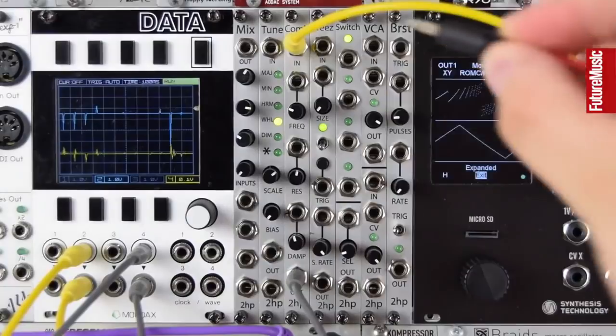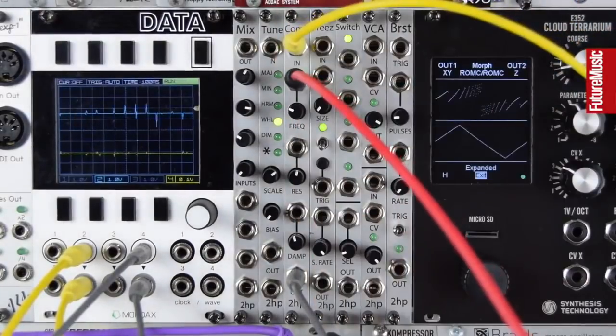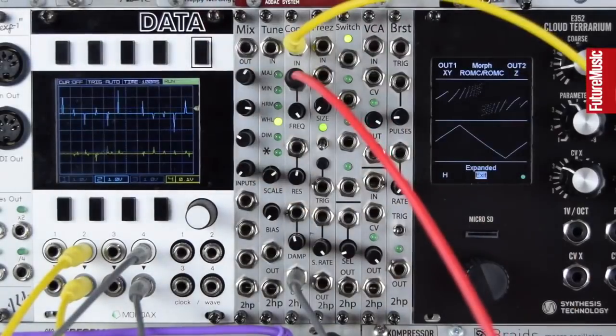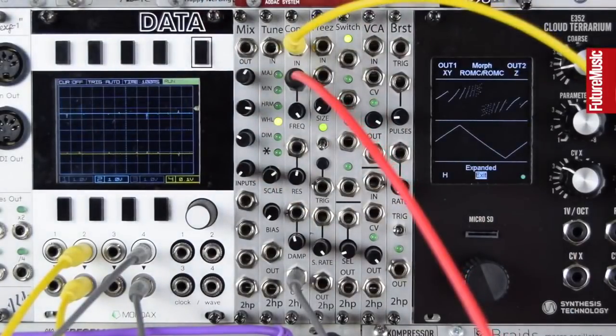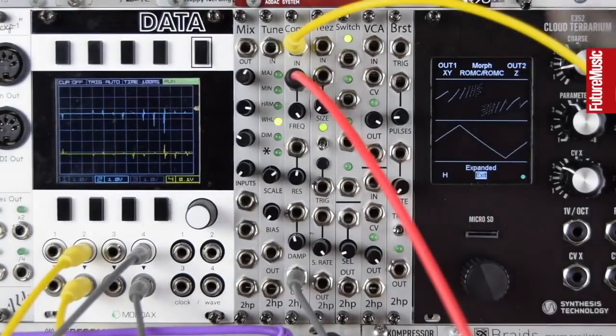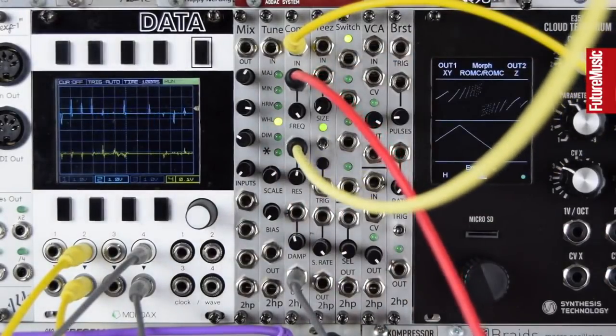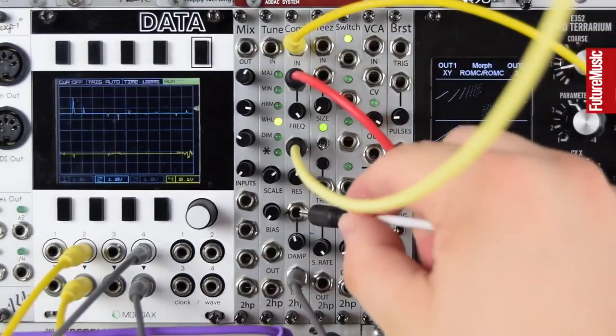This is a looping envelope to frequency. Let's add a LFO to resonance. And one to dampening as well.